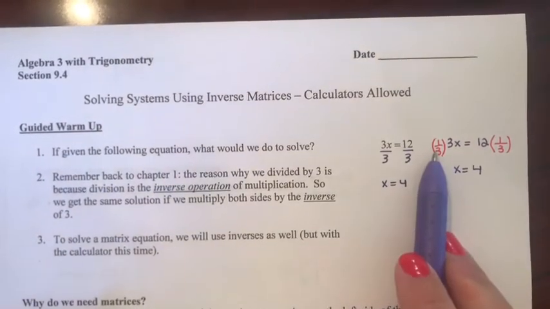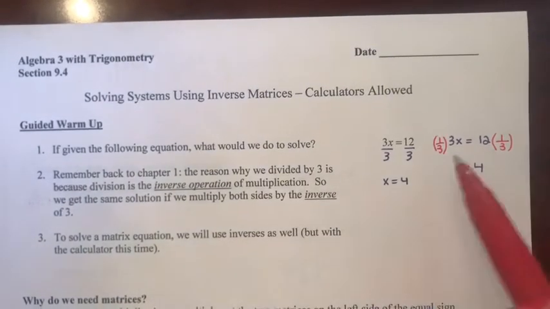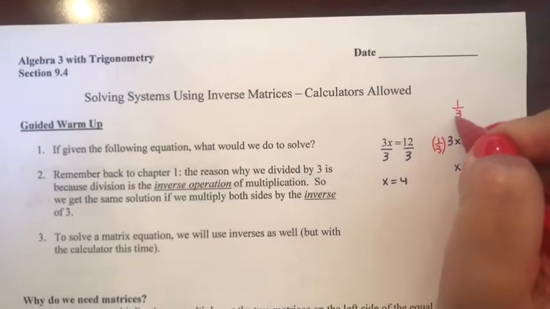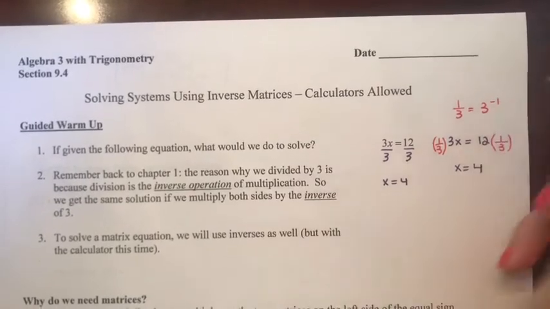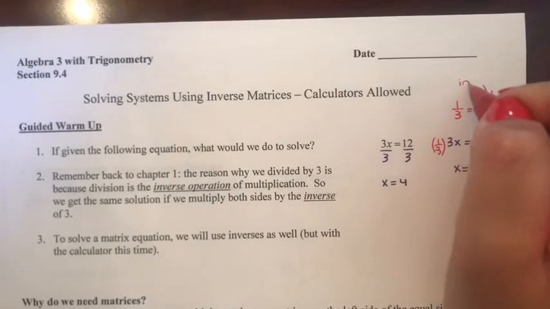Really what we end up with is the same answer. Now we've seen in previous sections that another way to write 1/3 is 3 to the negative 1 power. So that negative 1 is the inverse that we're talking about.